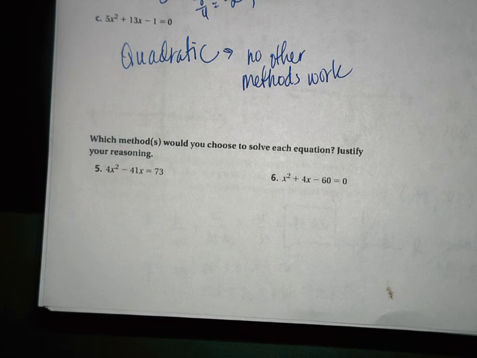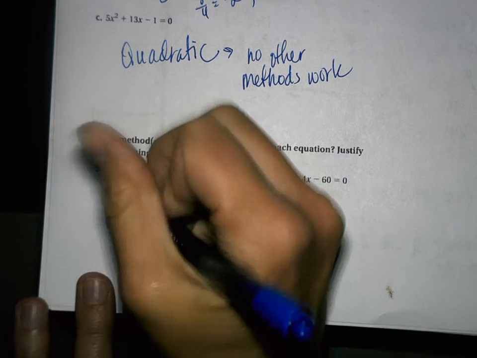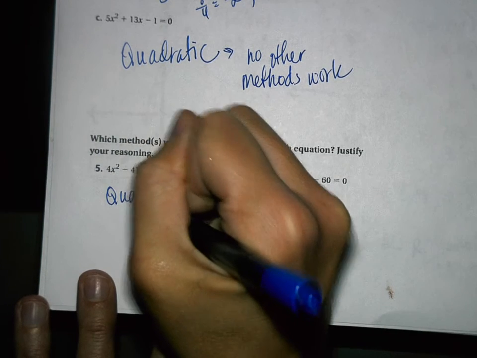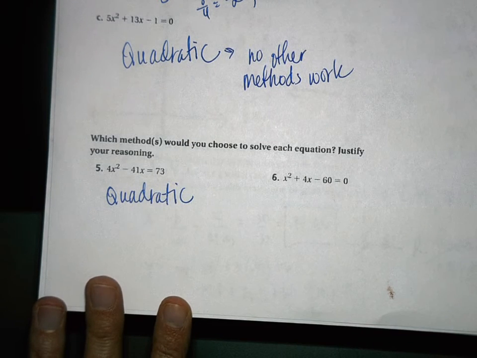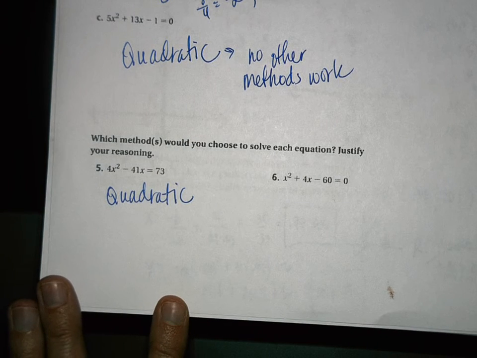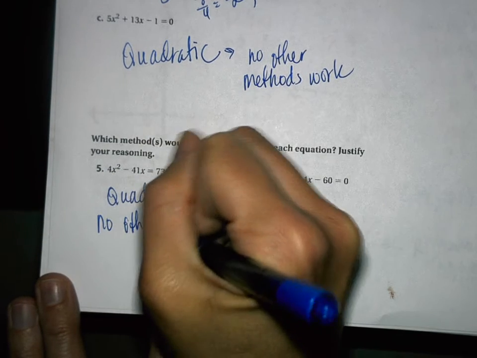Okay. Number 5. What method would you use? Quadratic. If you were going to use the quadratic on this, what would you need to do first? You would need to... Good. Subtract 73 because it has to be set equal to 0. Okay, and again, our reasoning would be that no other method works.